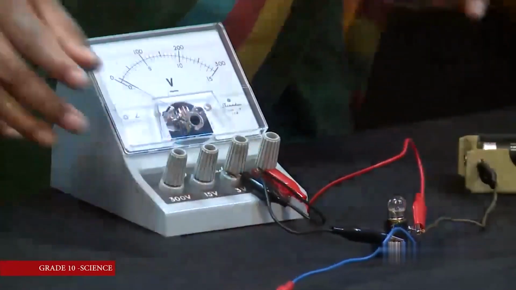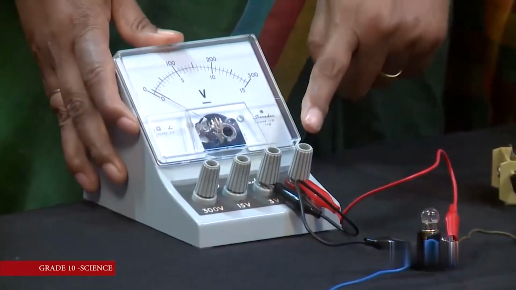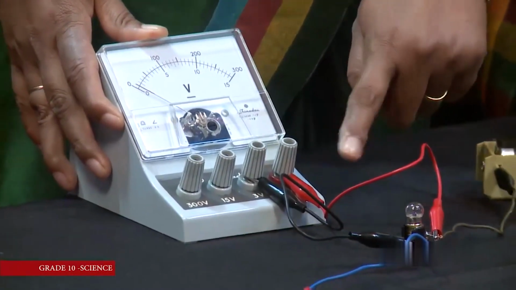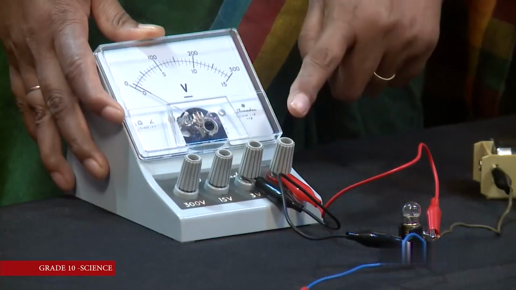Here also, you must remember this, children. The positive terminal of the voltmeter, I have used a red color conducting wire for this.